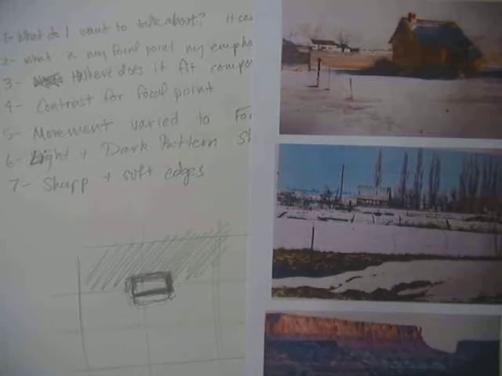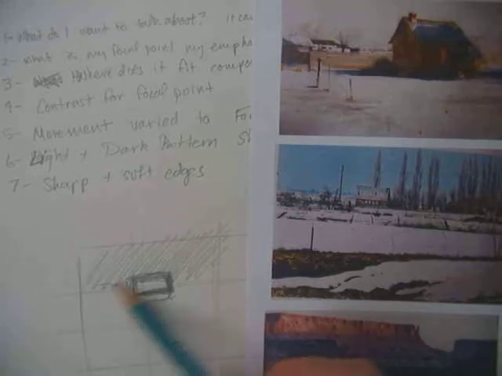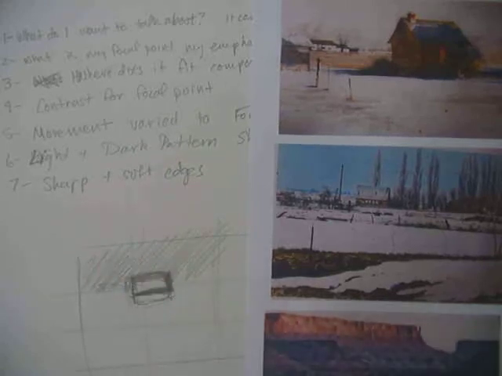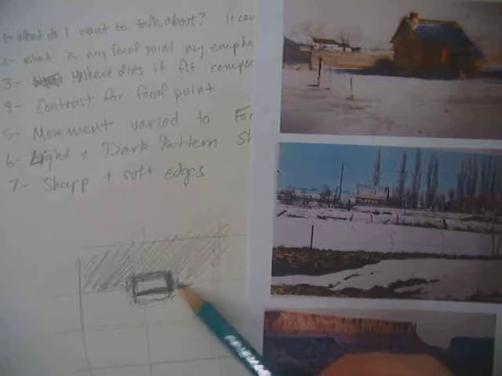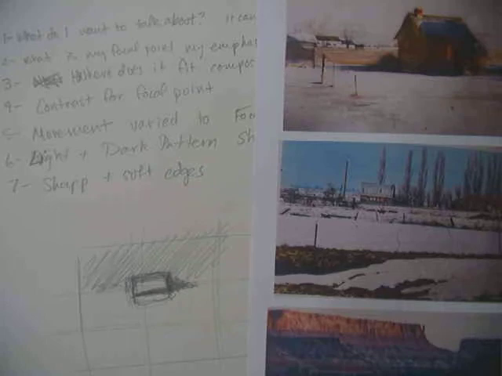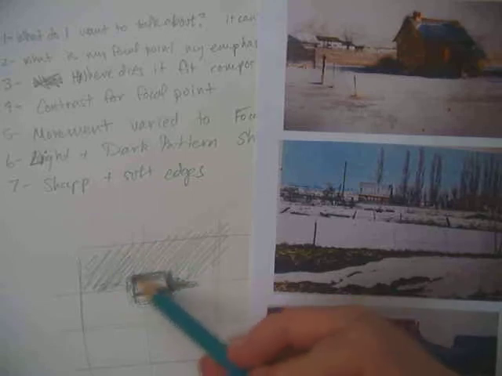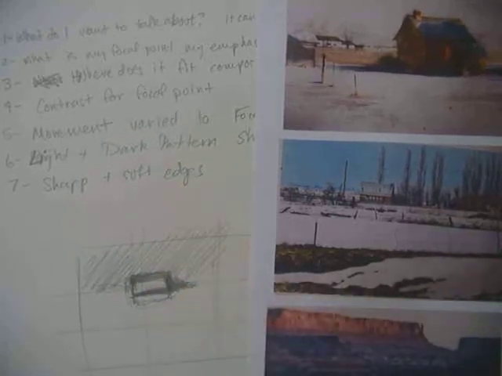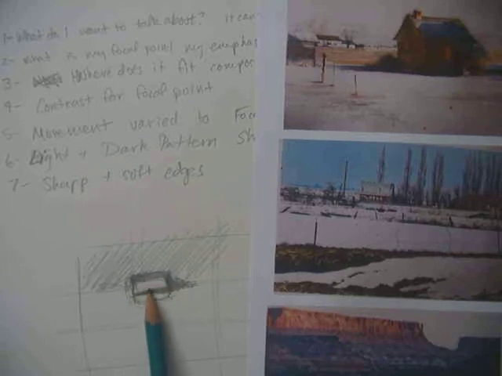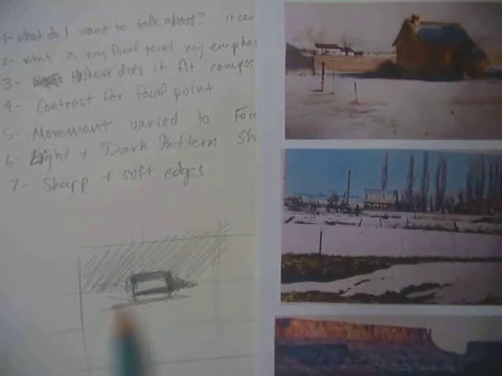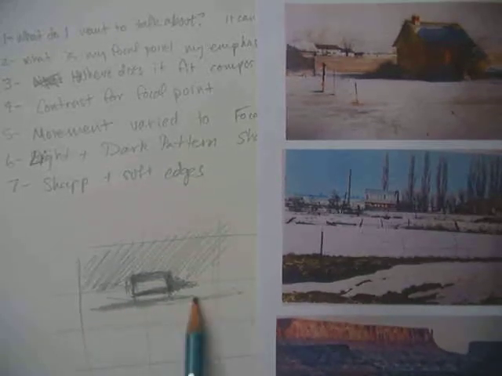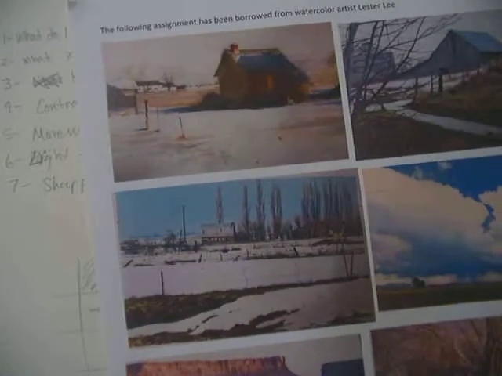Ooh, let's see. I'm just laying down some values, trying to figure out where my dark pattern shapes and light pattern shapes are going to be. So right now, I'm a little unsure about this. How am I going to emphasize it? Maybe I need to make the sky darker than it actually is, so I get a really nice high contrast. Like maybe I want this to be the white of the paper next to these really dark areas, creating as high a contrast as I can.